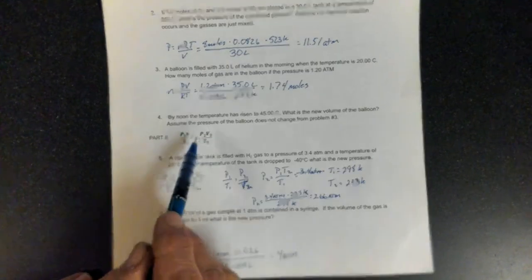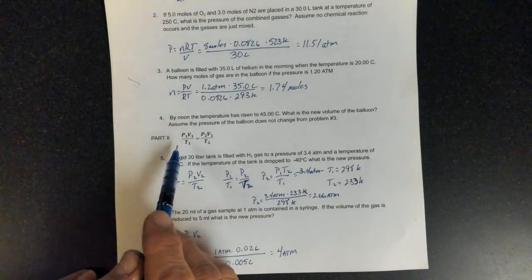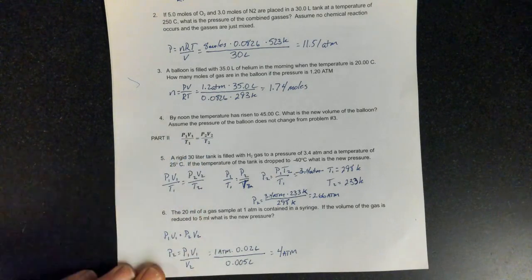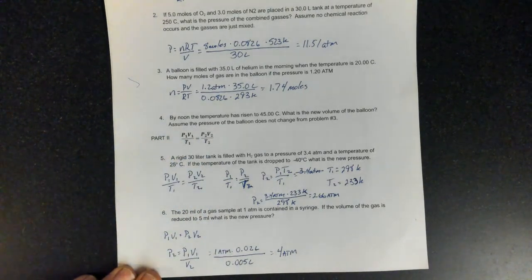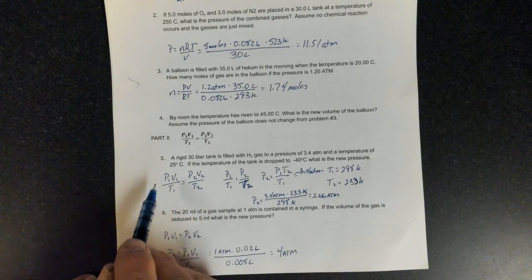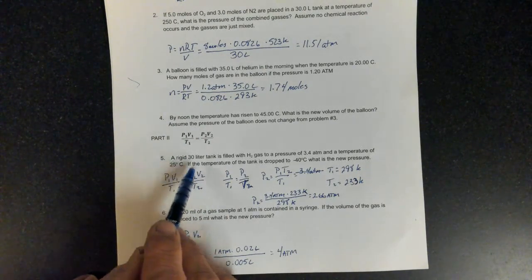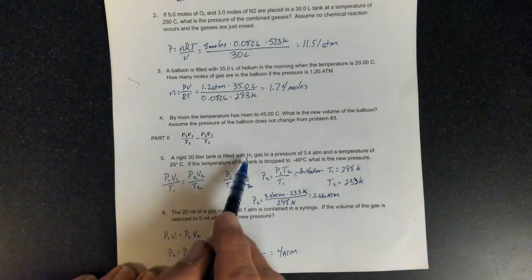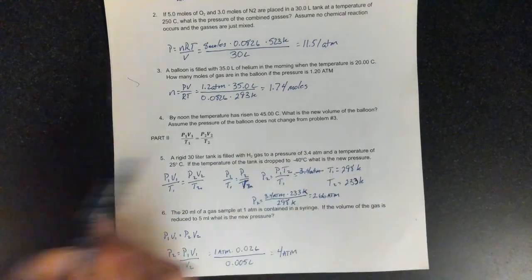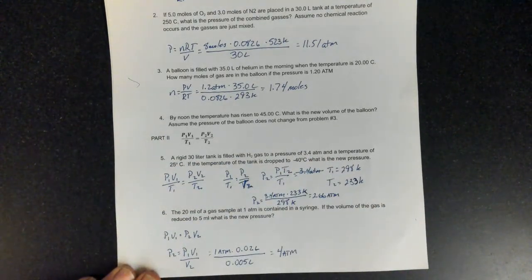I have this universal or combined gas law equation right here, and my main goal is to find out what I need and what I don't need. The problem says I have a rigid 30-liter tank that is filled with hydrogen gas to a pressure of 3.4 atmospheres and a temperature of 25 degrees C. If the temperature of the tank is dropped to negative 40 degrees C, what is the new pressure?